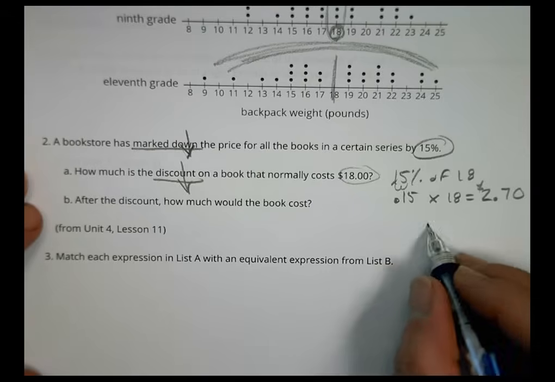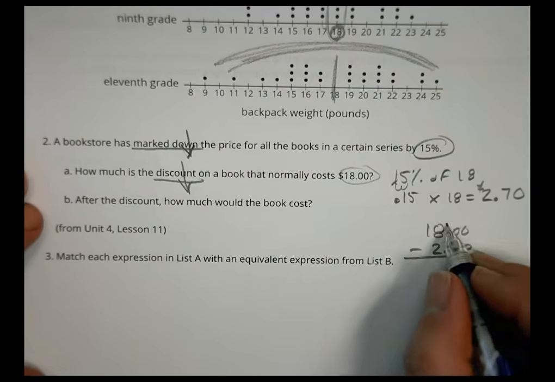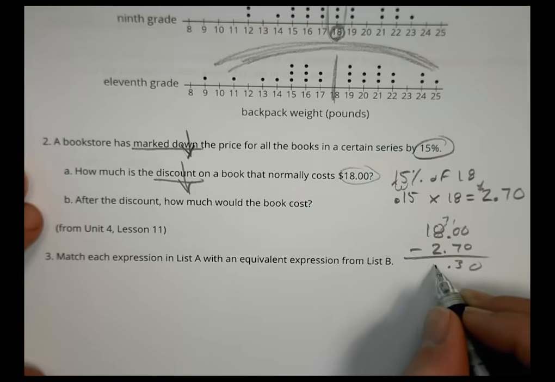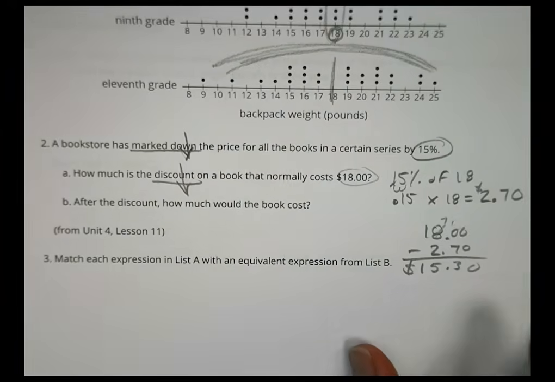So how much would the book cost? Well, we'll do $18 as the original price minus what it cost, and in doing that we come up with $15.30. Alright, let's turn the page and look at the next one.